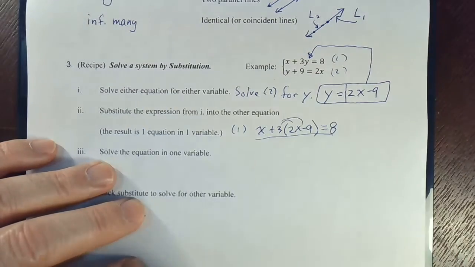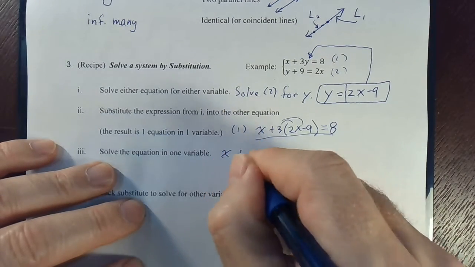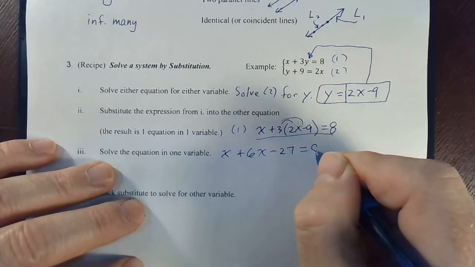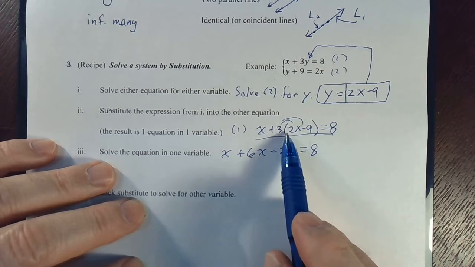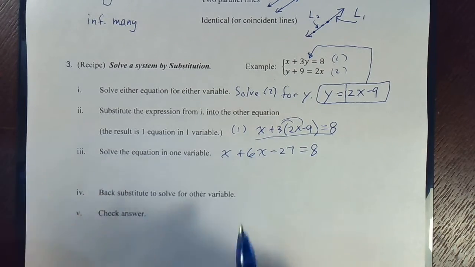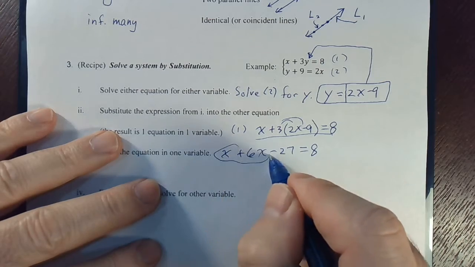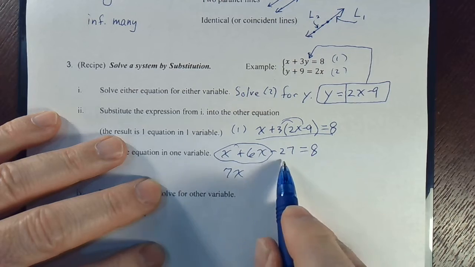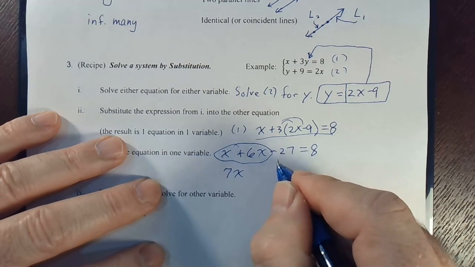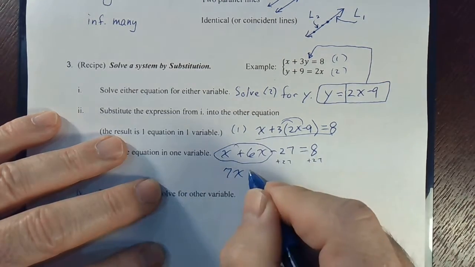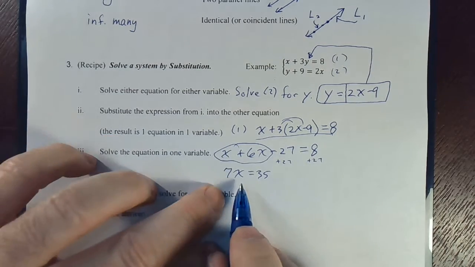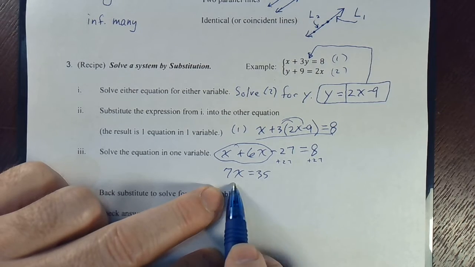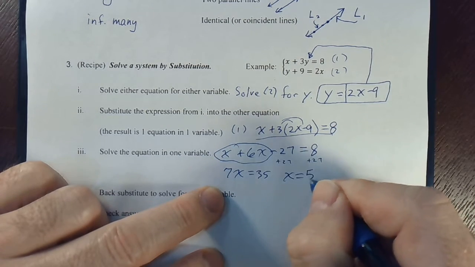And I'm going to distribute here, so I'm going to get x plus 6x minus 27 equals 8. All I did is distribute the 3 through the parentheses. That's all I did. And now let's solve this. So we have 7x's there. 7x minus 27 equals 8. Let's add 27 to both sides, giving us 35 on the right-hand side. 7x equals 35. Divide both sides by 7, and we get x equals 5.